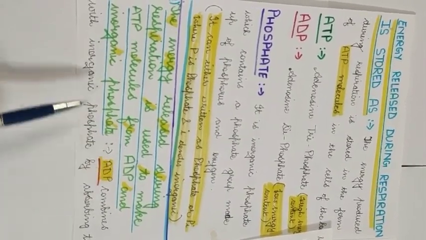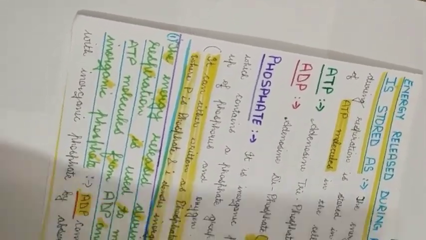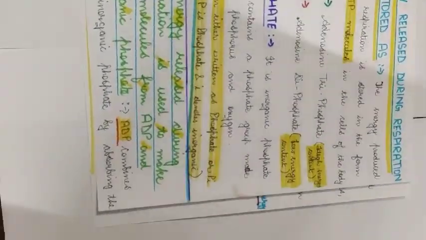Now ADP combines with inorganic phosphate by absorbing the energy released during the respiration, and then the ATP molecule is formed. So this is one reaction.